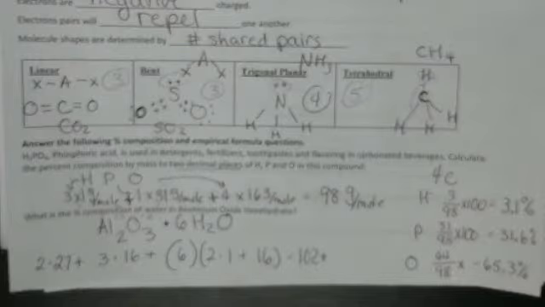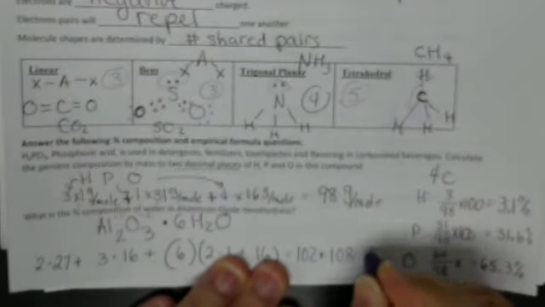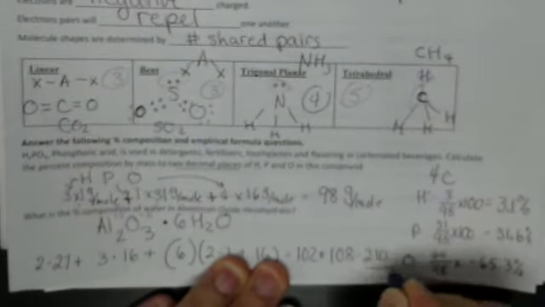This is all my water. So 2 times 27 plus 3 times 16, I get 102, plus I have 6 waters, and water is 2 plus 16, that's 18, times 6. I get 108, which is water. If you add these together, that's 210.